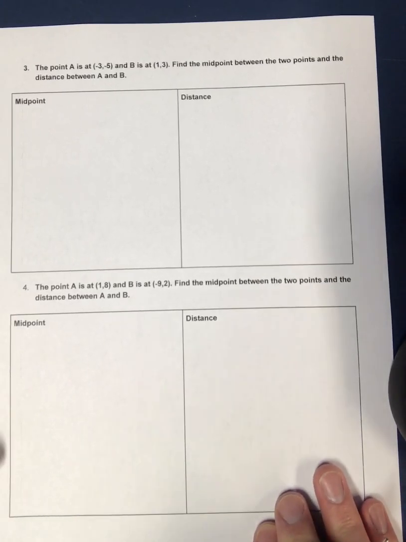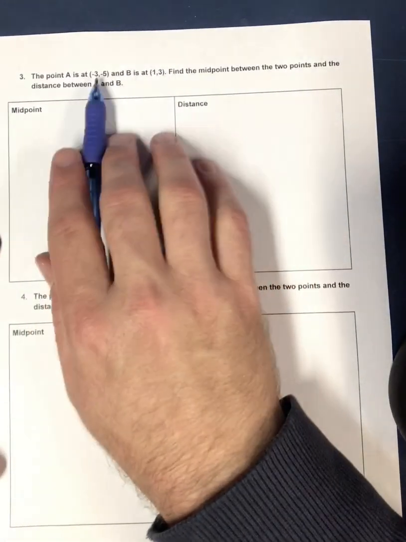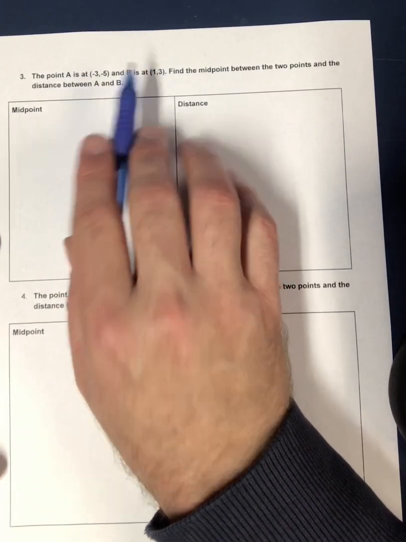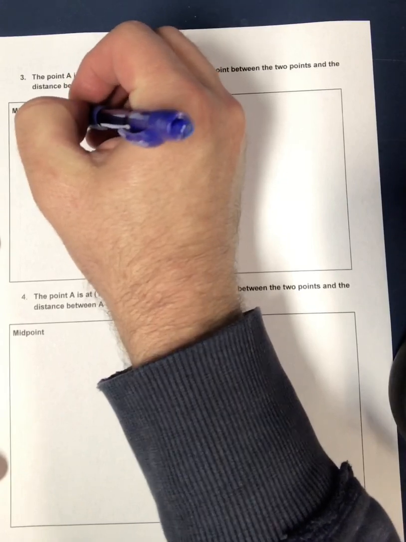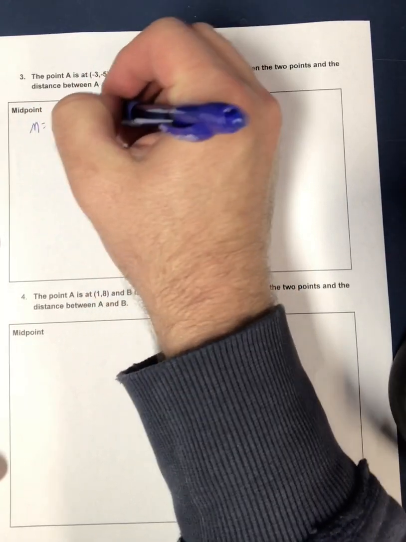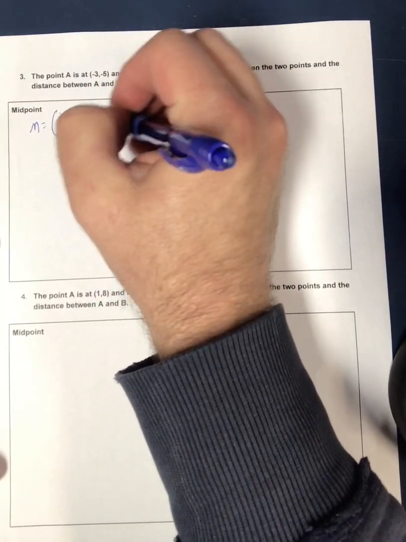So number 3 up here. Same concepts. The points A, point B, we're just going to plug them into the right place. I'm going to rewrite the formulas here for the different values that we're going to find.